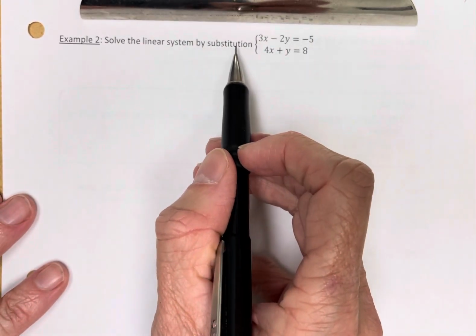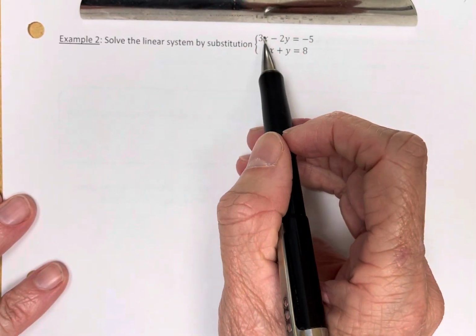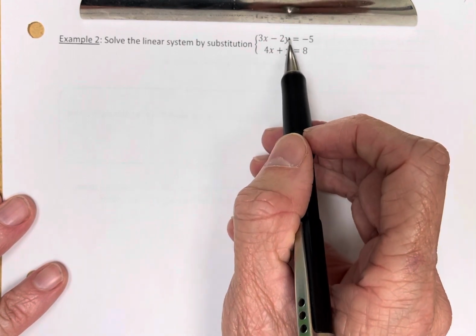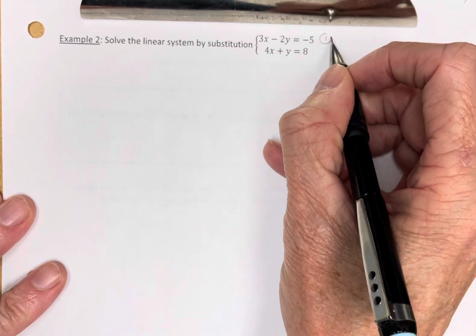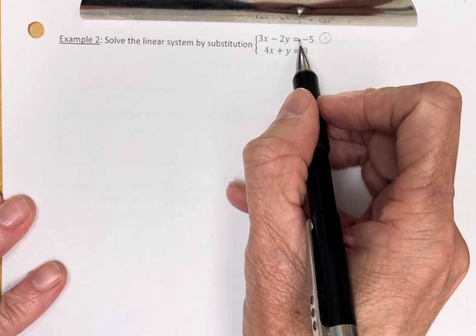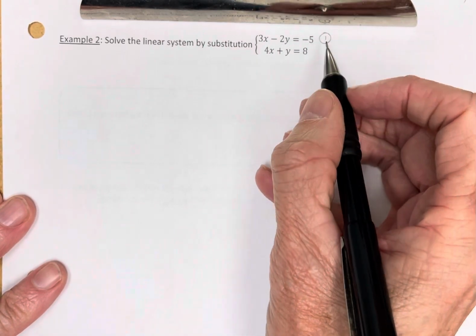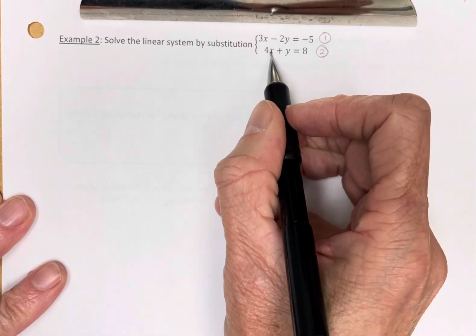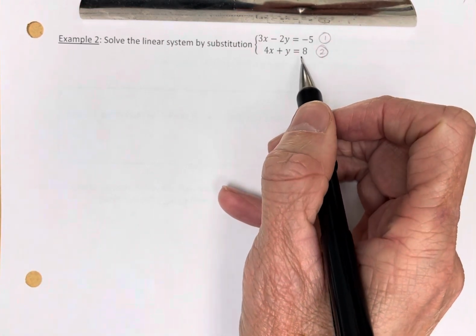Good. Solve the linear system by substitution. I have a linear system of two unknowns, x and y. Again, I'm going to label the first one, 3x minus 2y equals negative 5, as equation number 1. And the second equation I'll label with a 2: 4x plus y is equal to 8.